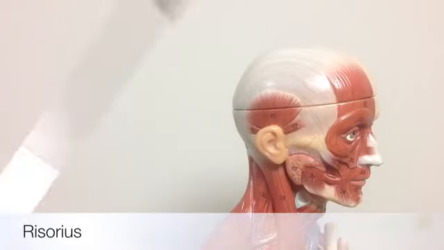The Risorius is a small muscle located on the lateral side of the skull, and it's found sort of in between the anterior triangularis and the posterior masseter. The Risorius's action is to pull the corners or angles of the mouth laterally out to the side. It's used in lots of vocalization movements, along with smiling and grinning.